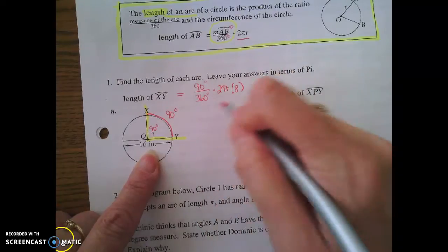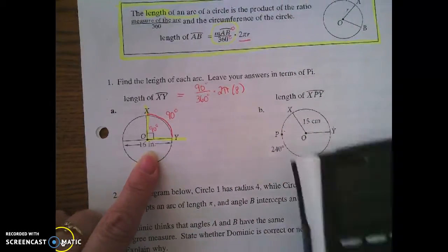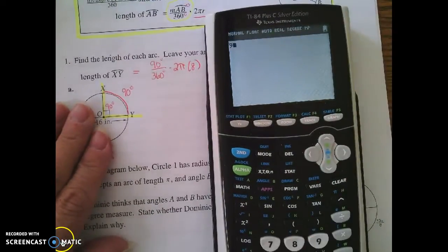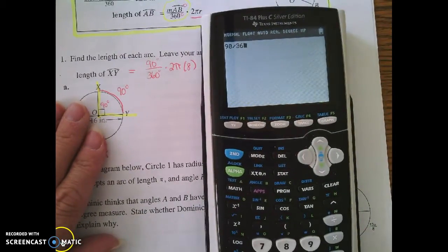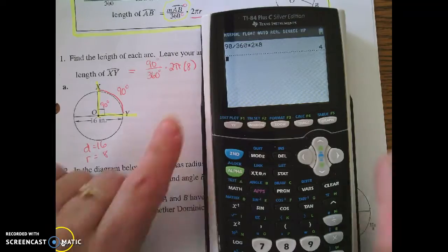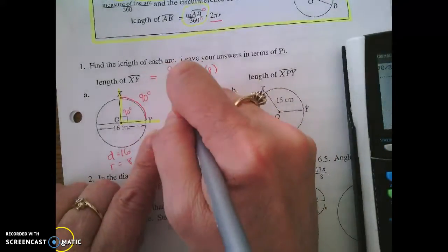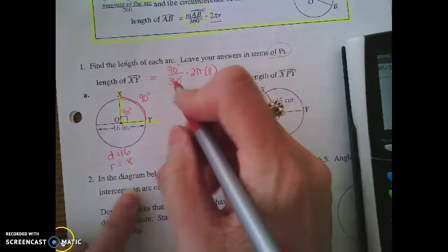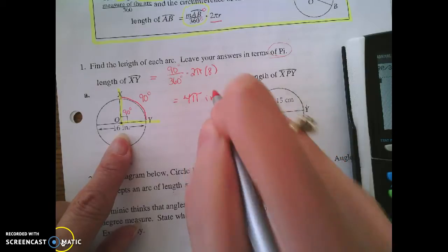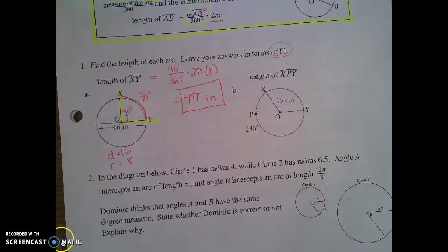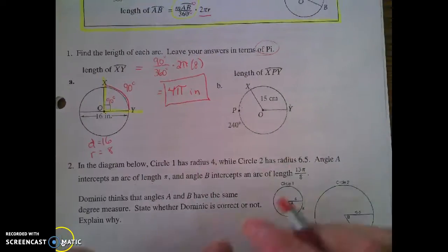And it said leave this in terms of pi, so I am not going to be typing in the value of pi. So I'm typing in 90 divided by 360 times 2 times 8. And then I need to remember to put my pi symbol in there. Leave your answer in terms of pi. And the unit of measurement was inches. So there's your length.